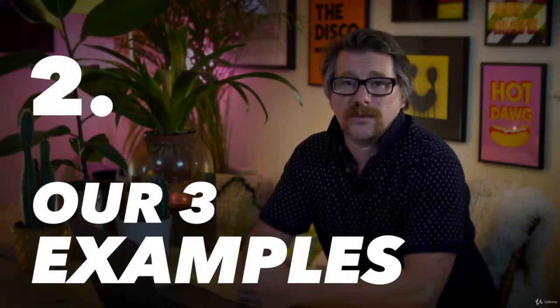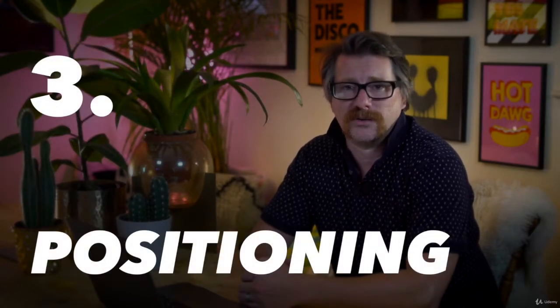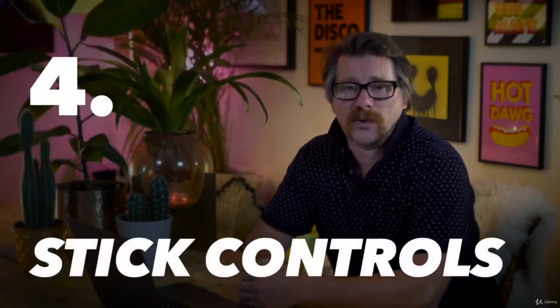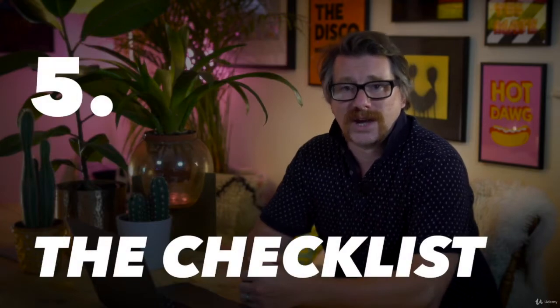Number 2, with this in mind, we're going to look at our top 3 epic cinematic drone moves. Number 3 is positioning yourself. How to make sure you have the best view of your subject and your drone without getting in the shot yourself. Number 4 is stick controls, keeping your stick controls slow and smooth for each shot. And number 5 is the checklist for you to go and do it yourself.